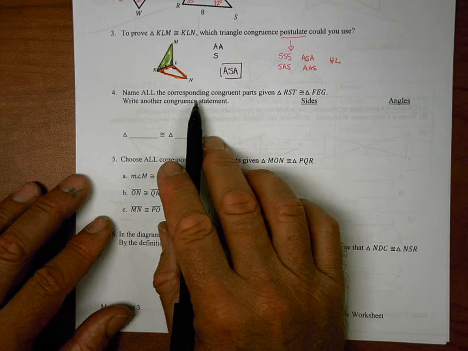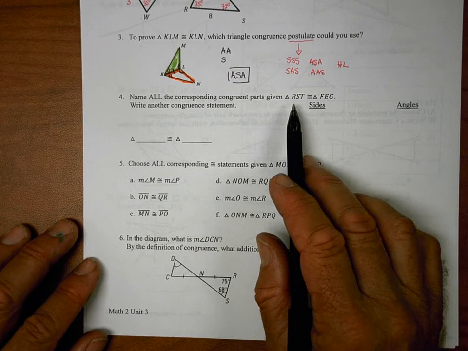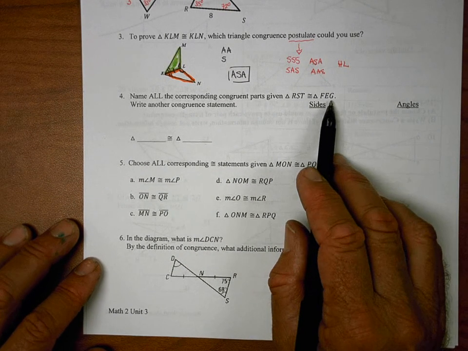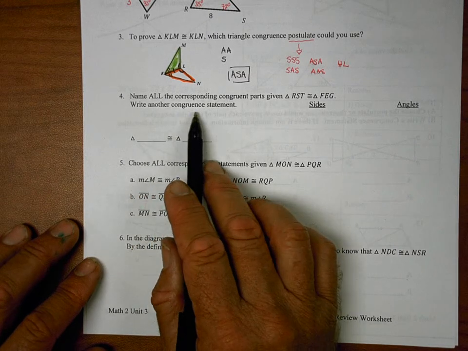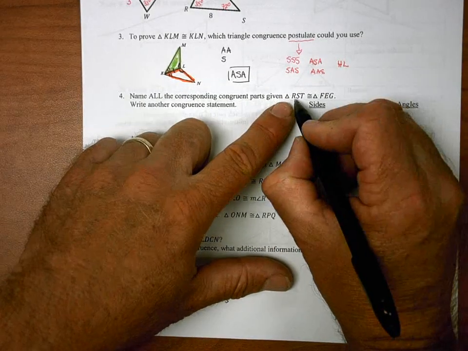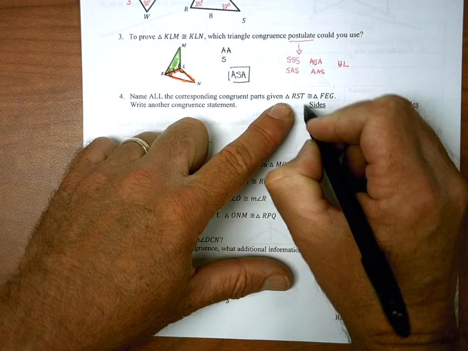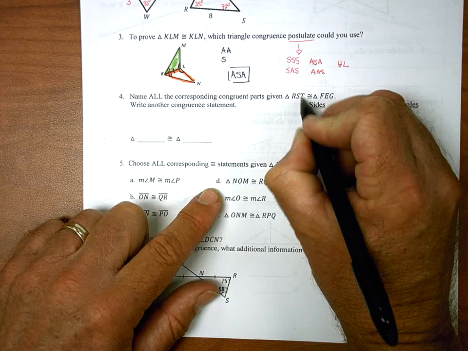Number 4, name all corresponding congruent parts. Given triangle RST is congruent to triangle FEG, and then we want to write another congruent statement. Okay, so let's start with the sides. Remember, the order that the letters are written tells us what sides are the same, even though we don't have a picture.